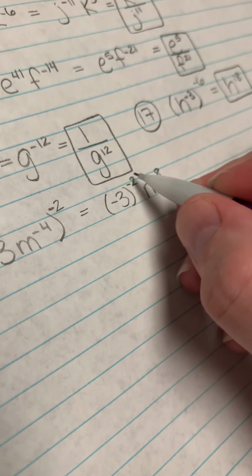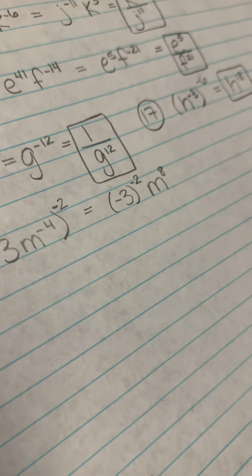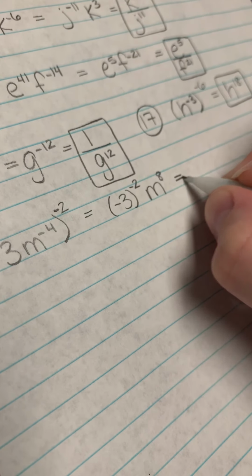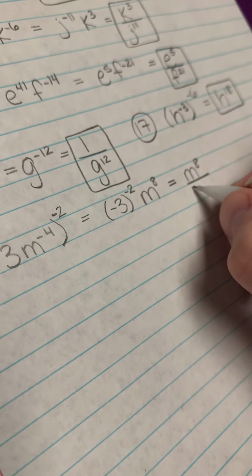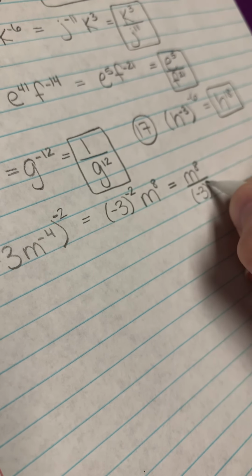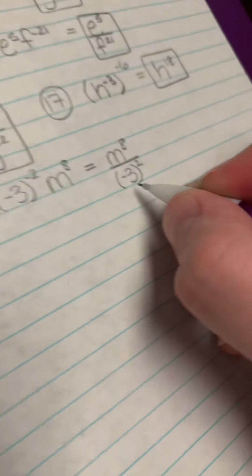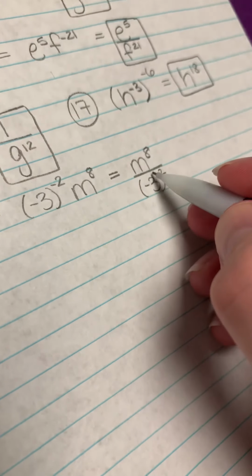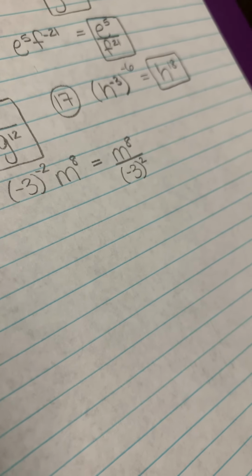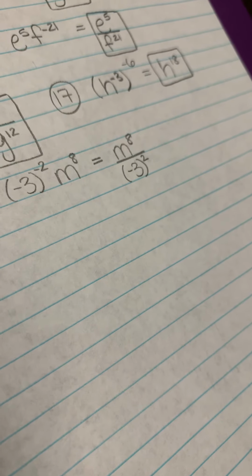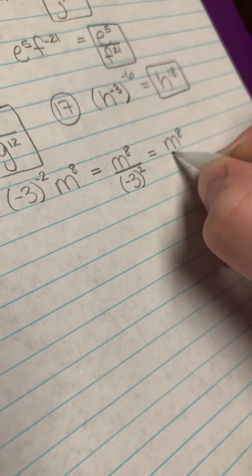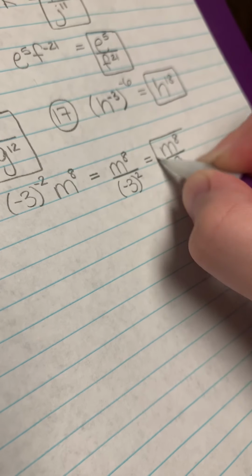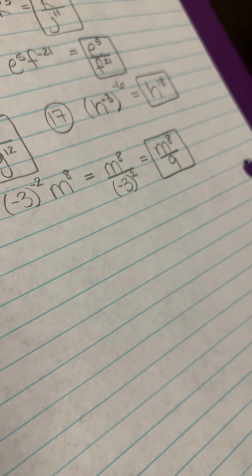So negative second power, we have to go to the denominator, although the 8 stays in the numerator. Now remember, the negative 3 is the base. That stays negative. Just the exponent is the part that's concerning. And so negative 3 squared ends up being 9. So m to the 8th divided by 9.